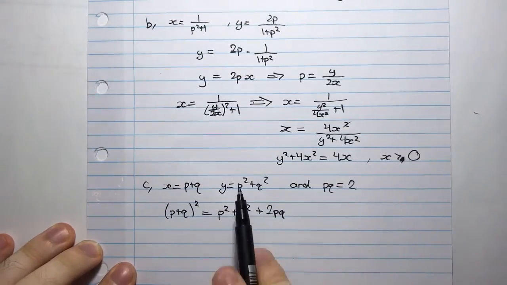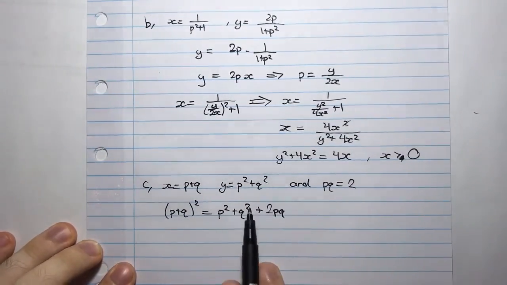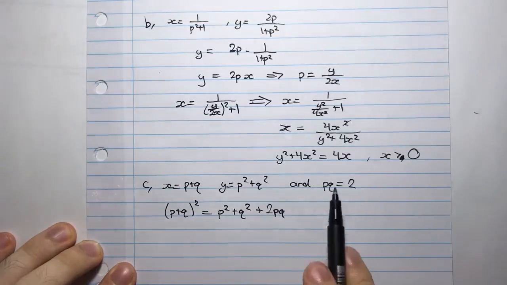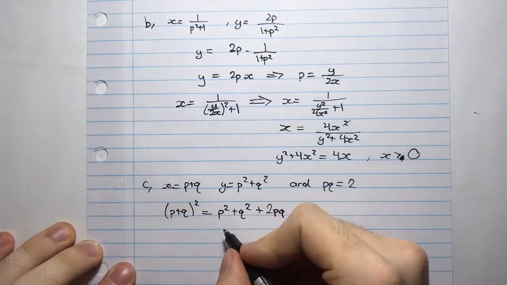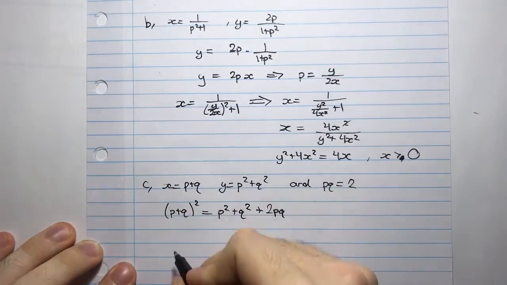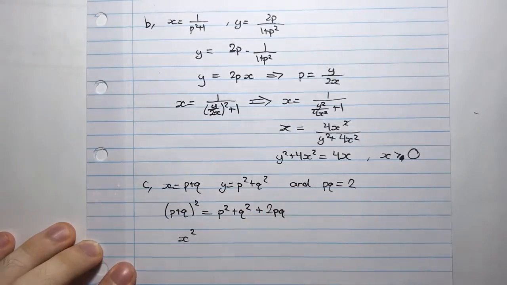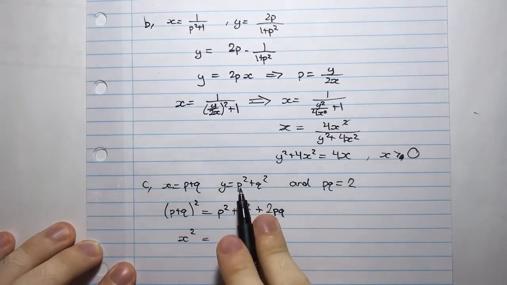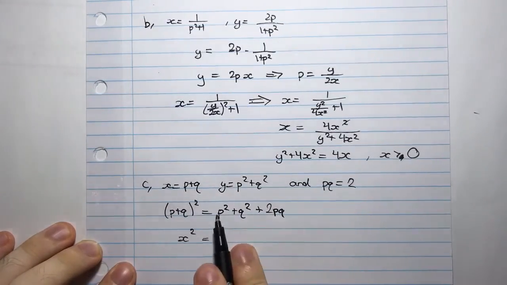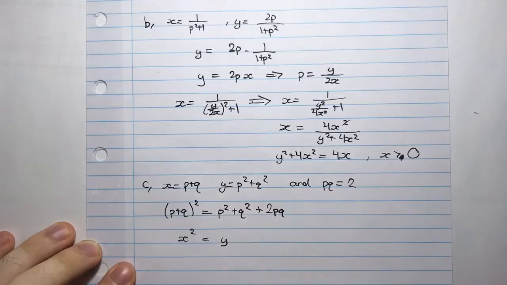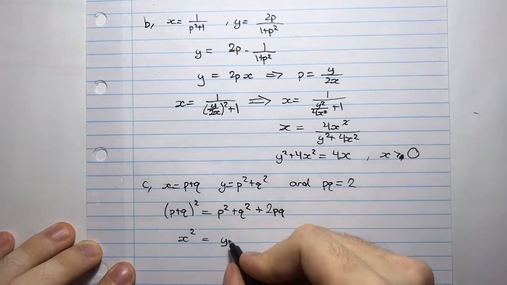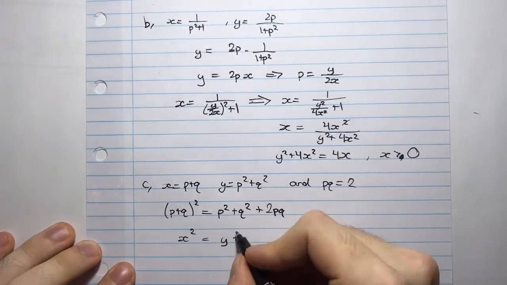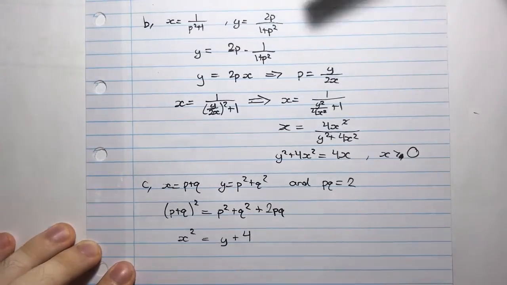And what do I see? I see p squared plus q squared right here, so that's going to be y. And I see a 2pq, and I have a pq. So, p plus q all squared, well that's x squared. P squared plus q squared is y, so here I have p squared plus q squared, that gives me y. And here I have pq, and pq is equal to 2. So I have plus 2 times 2, which is 4. So here's my locus.